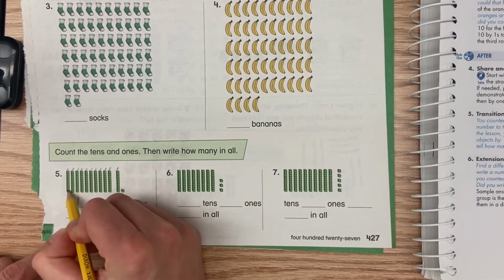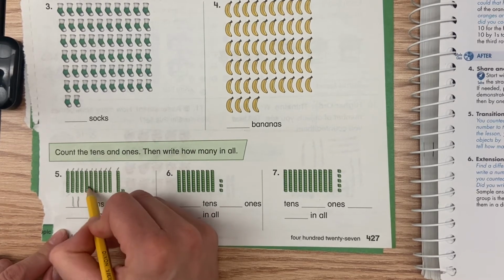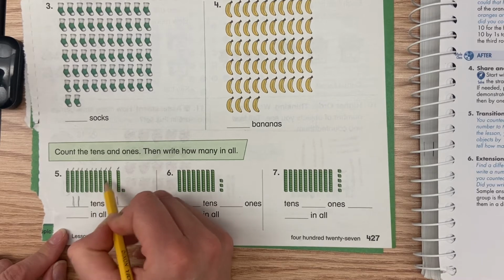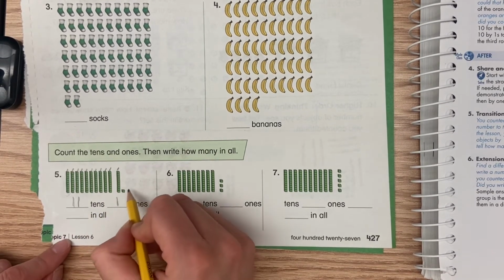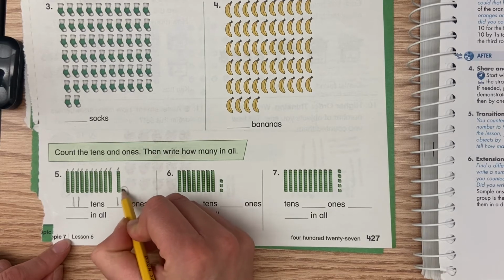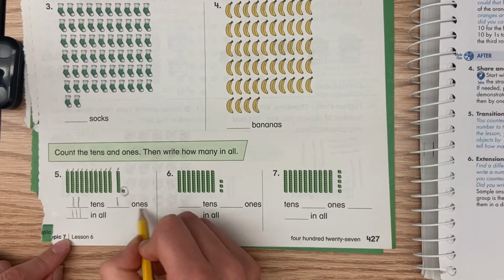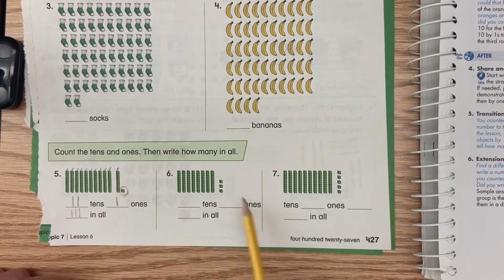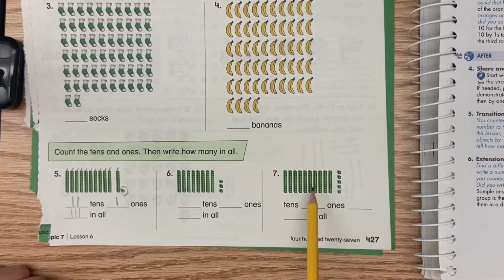Ready? 10, 20, 30, 40, 50, 60, 70, 80, 90, 100, 110, 111. So 11 tens and 1 one is 111 in all. Do the same thing for the rest of the problems on this page.